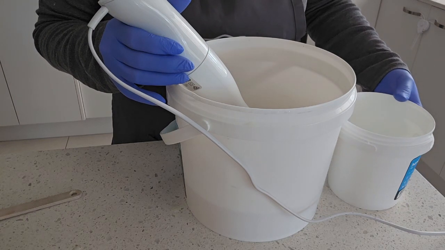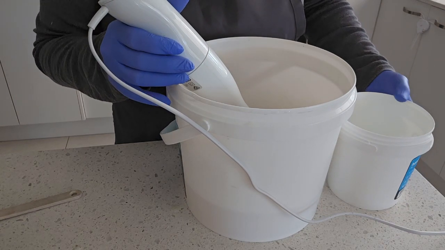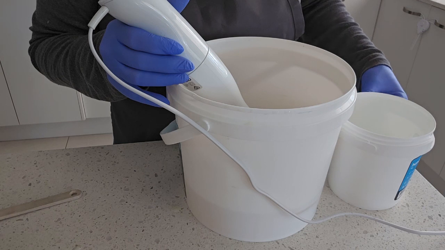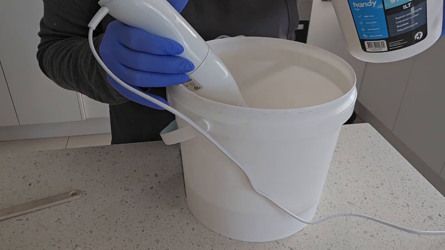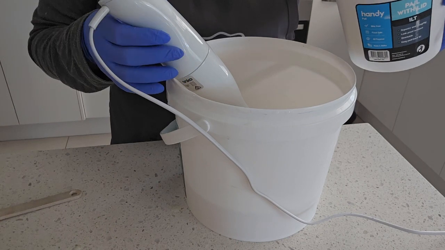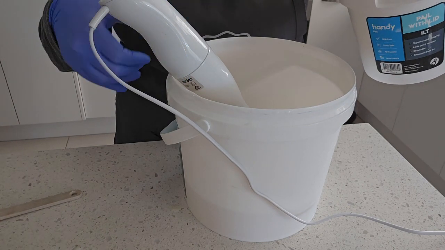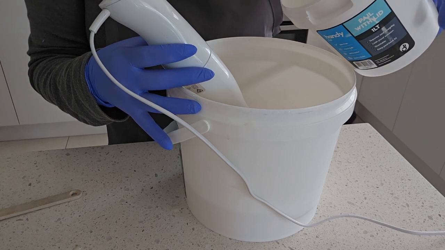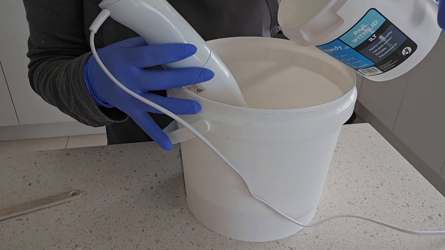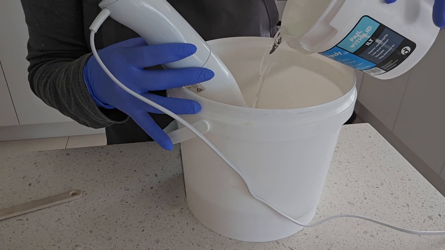When my blender is running, I will not be talking because it is a bit loud, so you won't be able to hear anything I'm saying. What I'm going to do is pour it over the side of my blender so that it doesn't splash up. I'm just going to pour that in slowly.